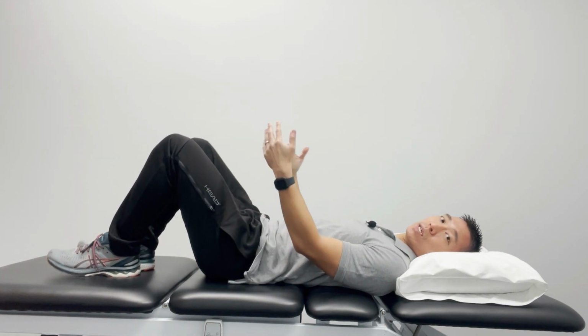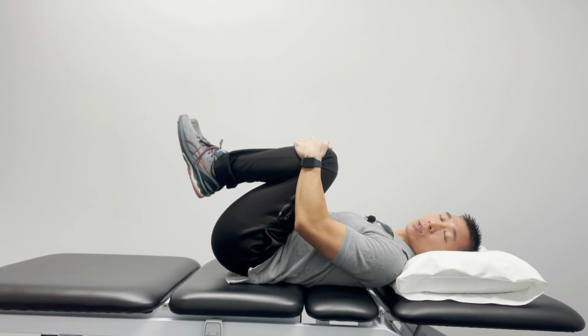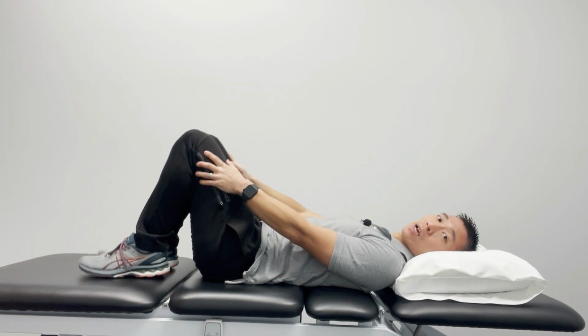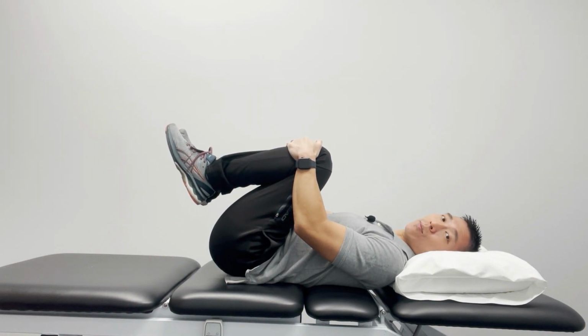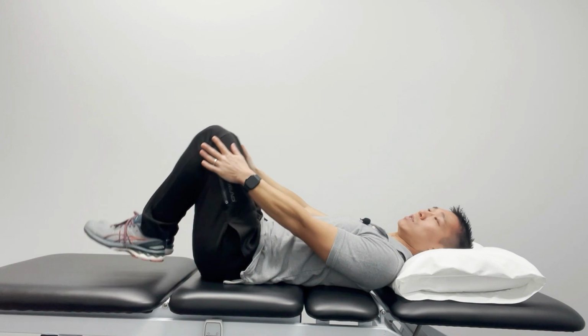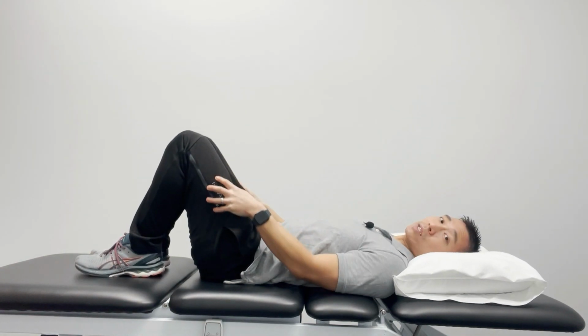And again, if this is too easy, you can go ahead and bring one leg up and then bring the other leg up. So now this is called double knee to chest. And same thing, hold it for a little bit and then relax. Remember, when you're doing these, you should be working towards a pain-free range. If it's a little bit uncomfortable, that's okay, but you shouldn't be pushing past pain. So double knee to chest. So that's the second one.